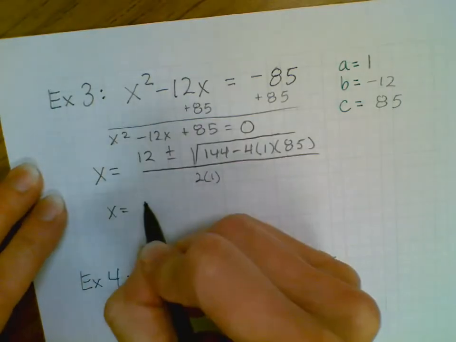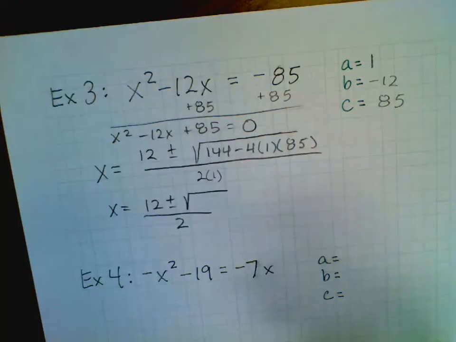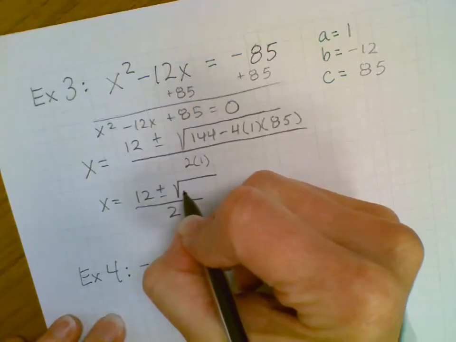Okay. So let's get that number under the radical. So I'm going to do 144 minus 4 times 1 times 85. I get -196.